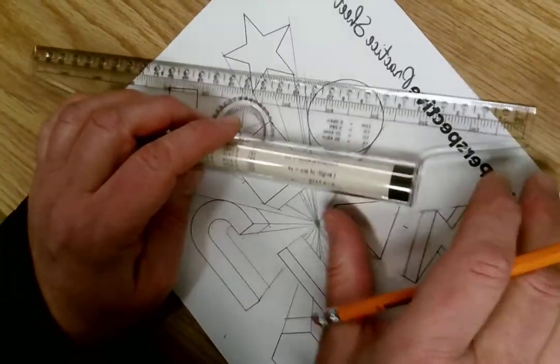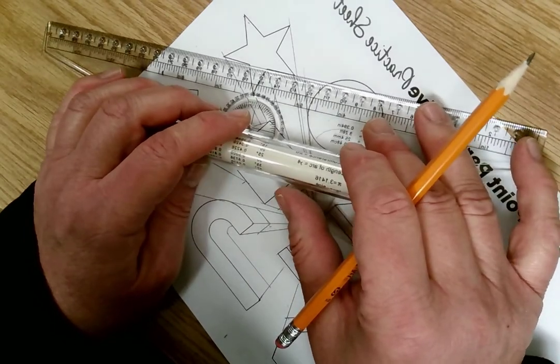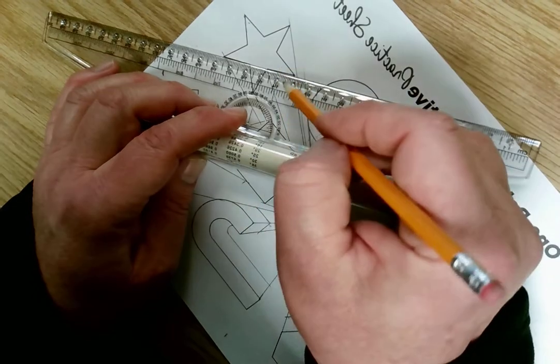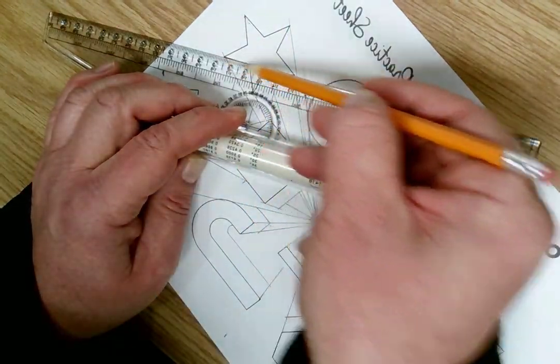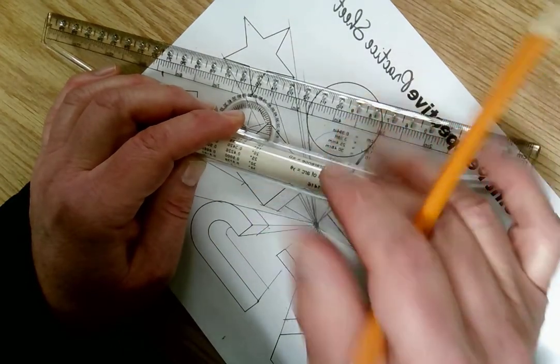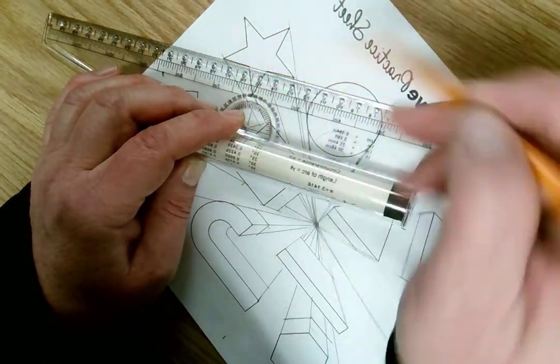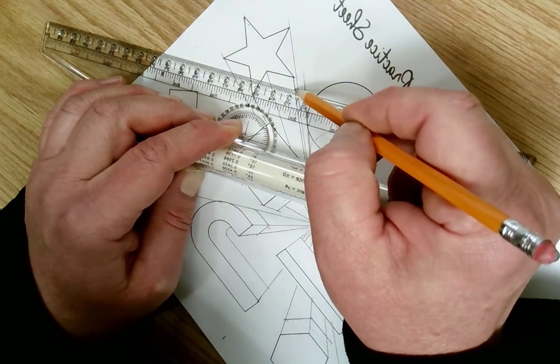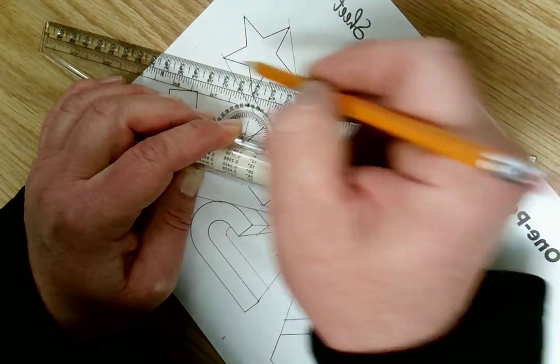So again, I am going from... now if you look, these lines line up. Or I mean, these lines are not parallel, but they're lined up. So I come here. If I want my star to be about that thick, I bring my line here.